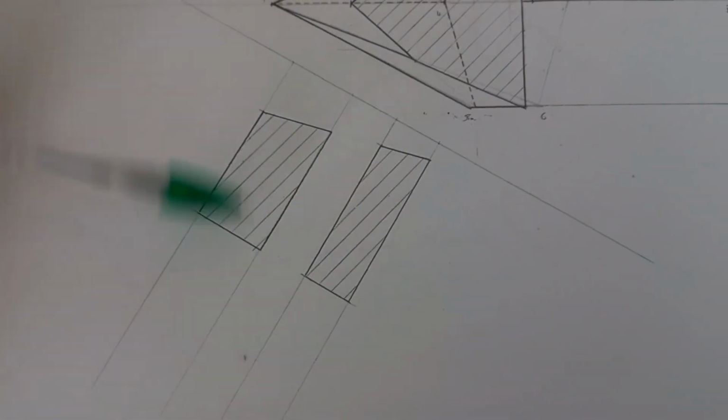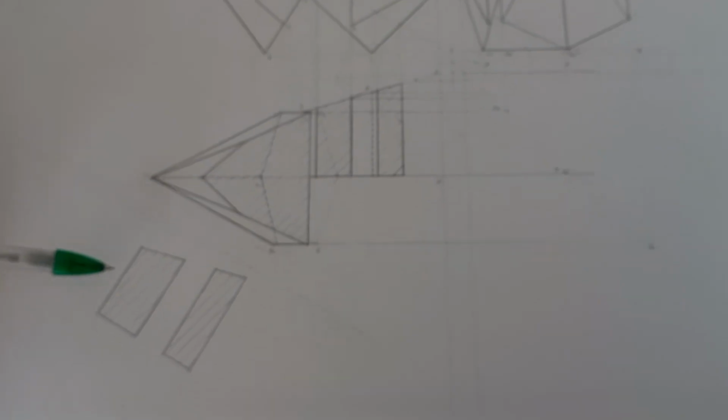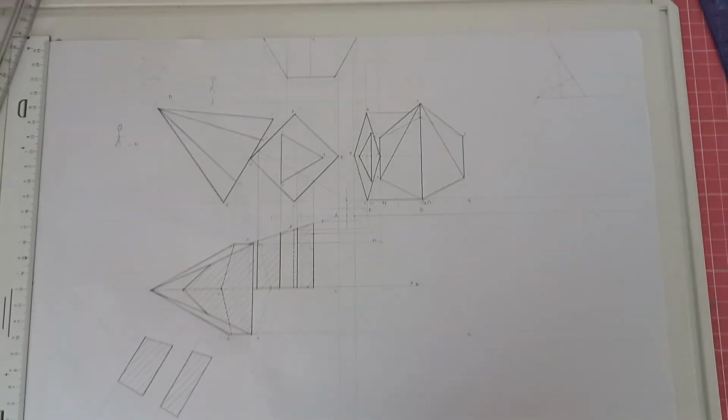Okay, so you did obviously need to hatch it. I didn't mention that first. But this is basically what it will look like when it's done. And then your whole drawing will look like this over here.